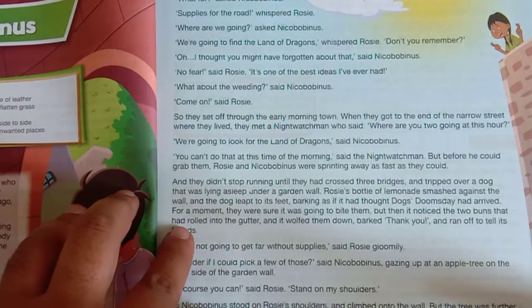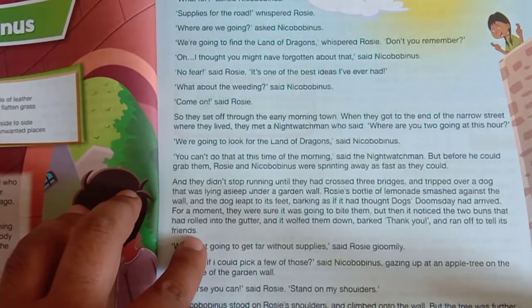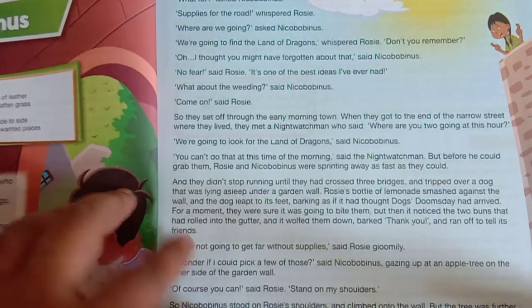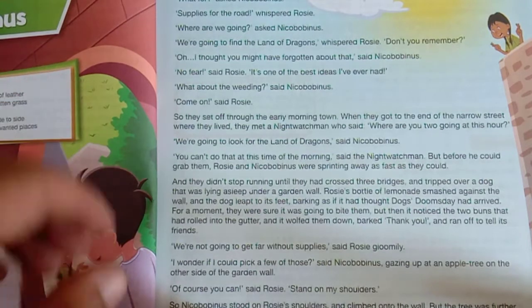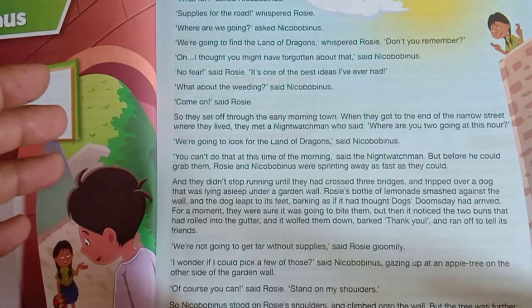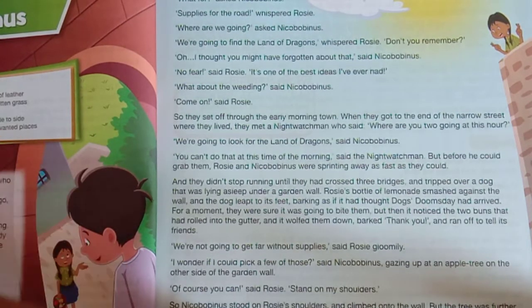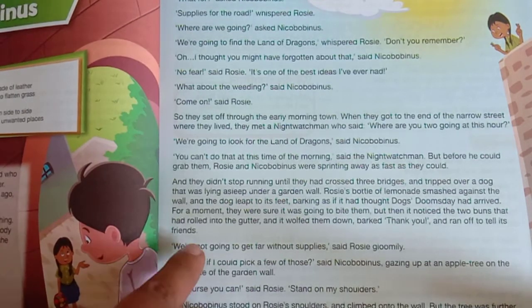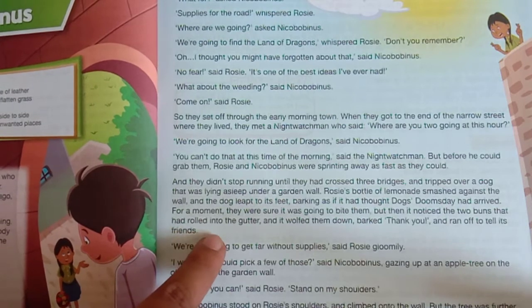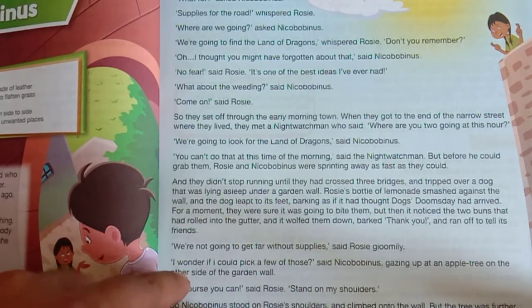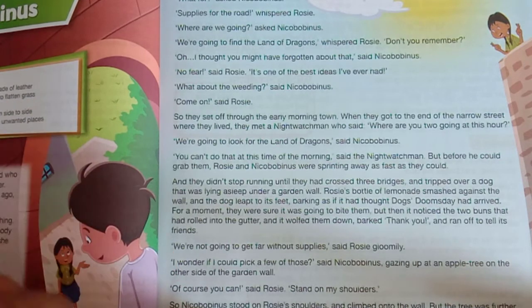For a moment they were sure it was going to bite them, so for the time being, Rosie and Nicodemus were expecting that this dog was going to bite them, because the dog was barking very ferociously. And then it noticed the two buns that had rolled into the gutter. While it was barking, the dog noticed that two buns had fallen from Rosie's backpack, and they fell into the gutter.